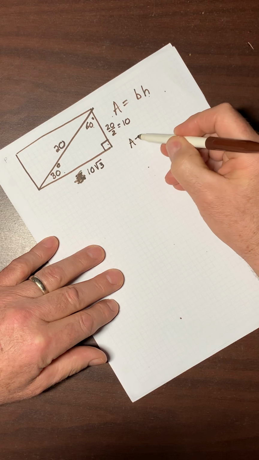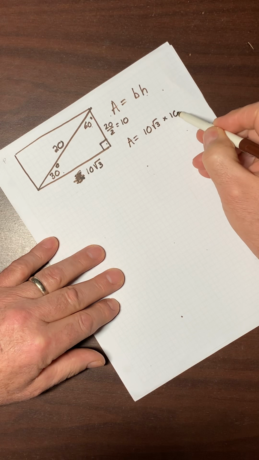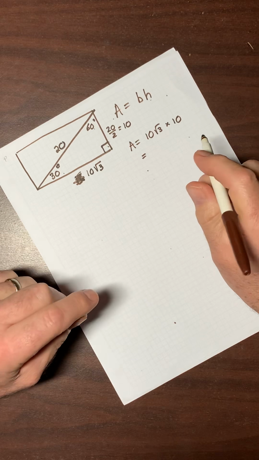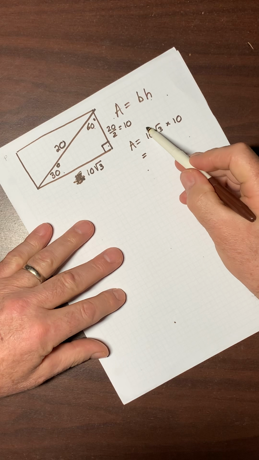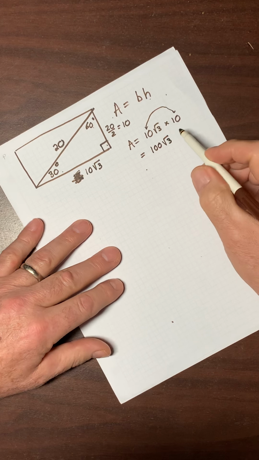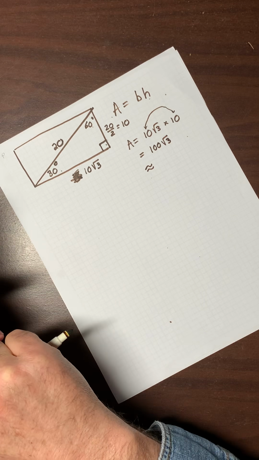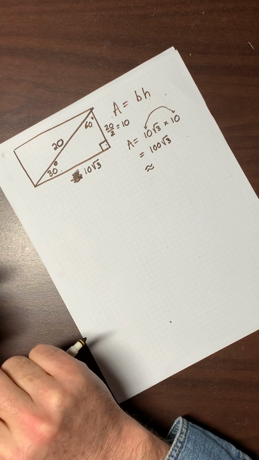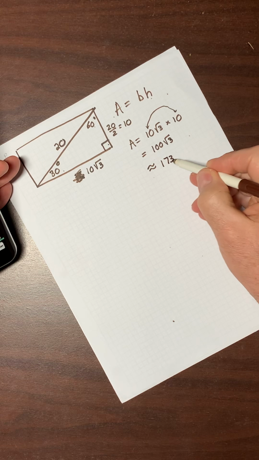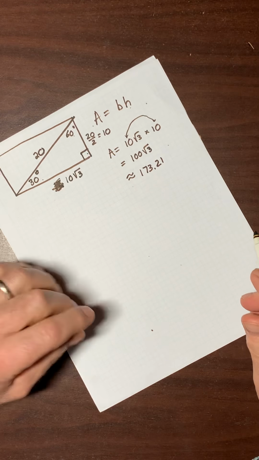So now my area is going to be the base, which is 10 square roots of 3, times the height, which is 10. Now, if you are asked to give your answer as a precise answer in simplified radical form, you would just simply multiply the two whole numbers. That gives you 100, and the radical 3 just goes along for the ride. Or you could go to your calculator and multiply 100 times the square root of 3, and you can end up with the decimal approximation. I'm coming up with 173.21.